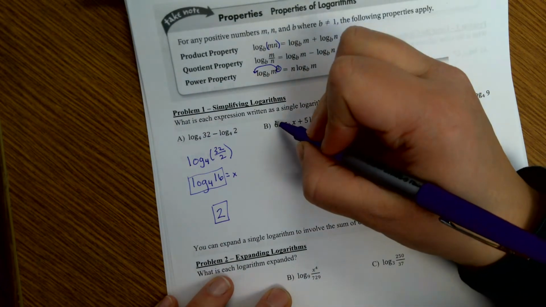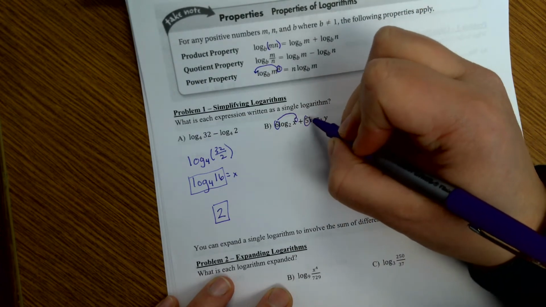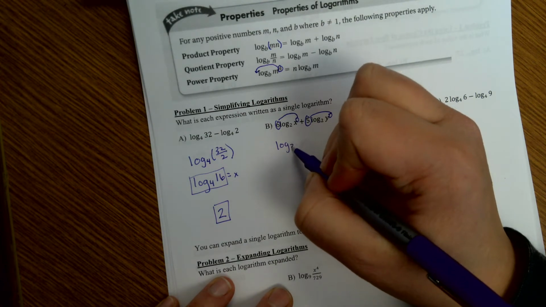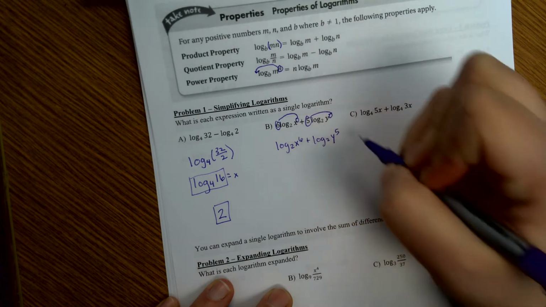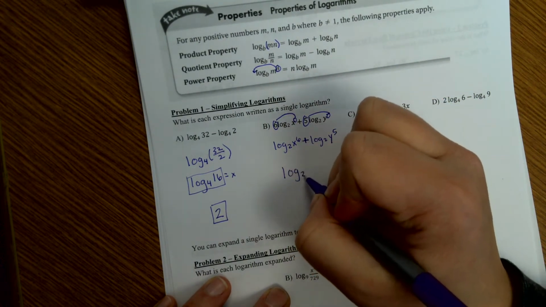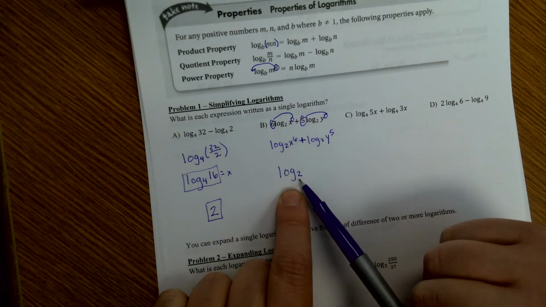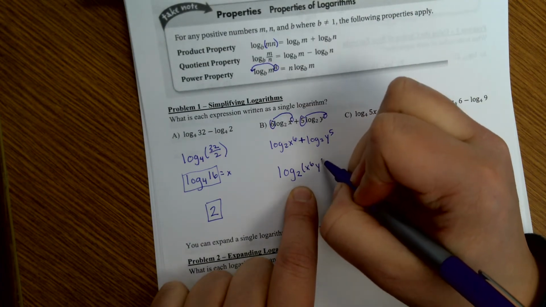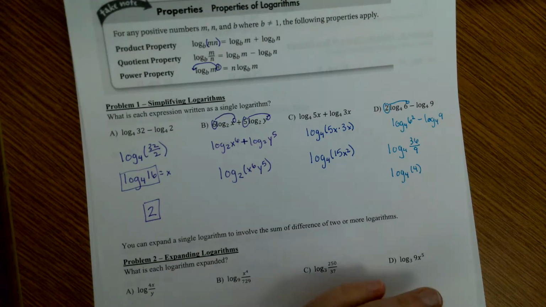Here, first thing I'm going to do is move anything that's multiplying as an exponent. So that would become log base 2 x squared plus log base 2 y to the fifth. Since I'm adding, I should only be writing log base 2 one time. When I'm writing as a single log, I write the log just one time. And I would be multiplying these two together. Like that. I want you to pause and try to do the other two by yourself.